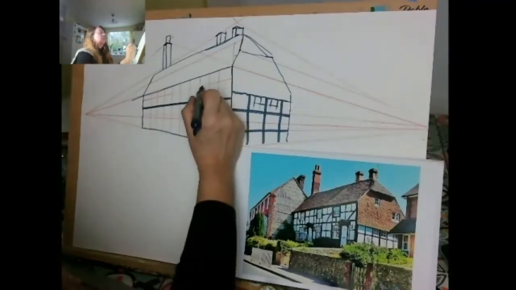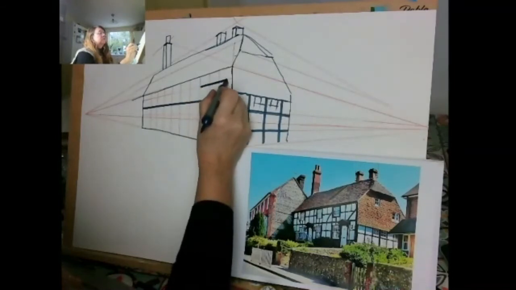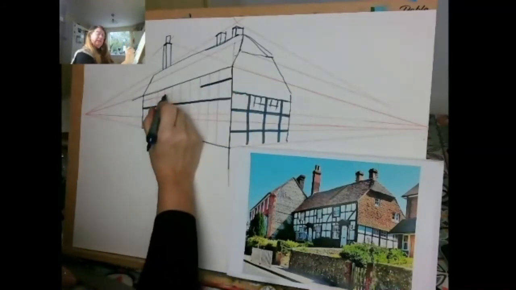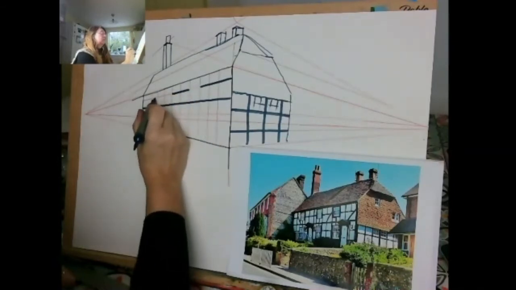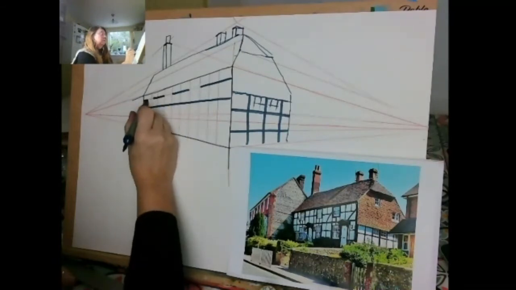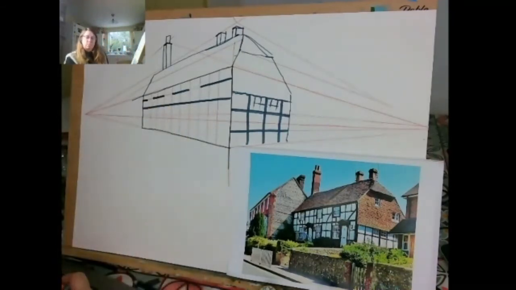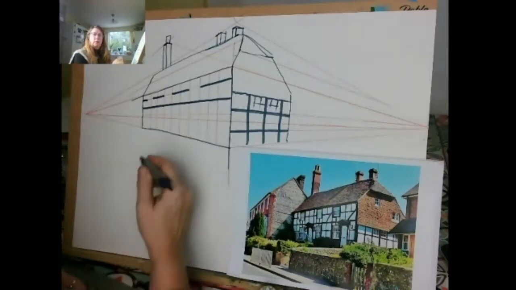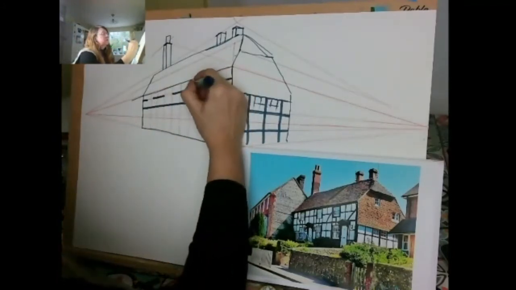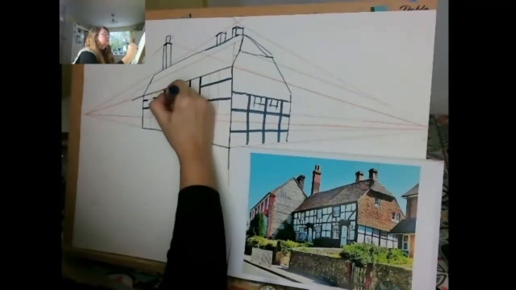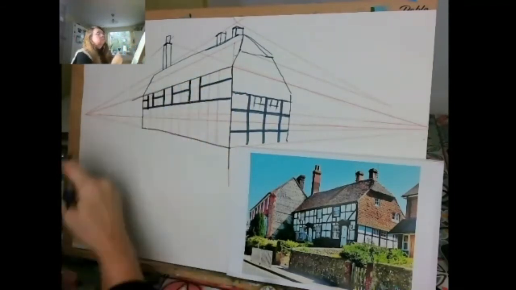So I think I'm just going to do this really easy. I will call that a window. I will call that a window. Call that a window. And then I can start thinking about putting some verticals in here so I can figure out what I'm doing. So we'll call that a window, that's a window, and that's a window.